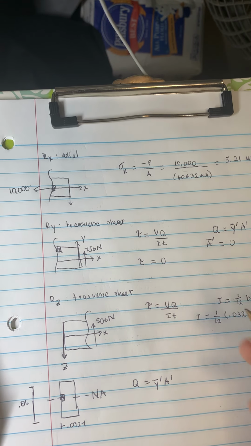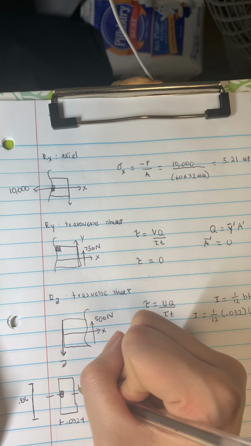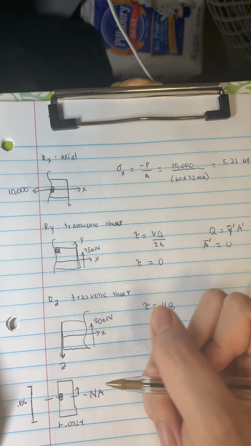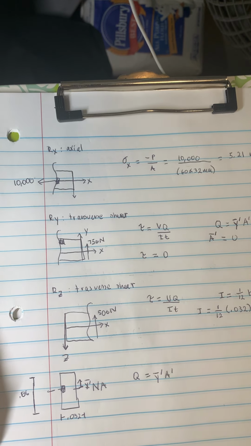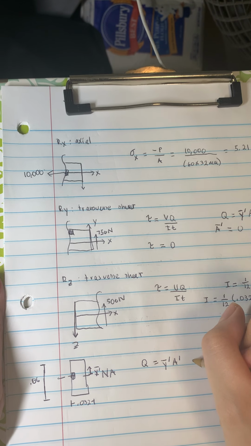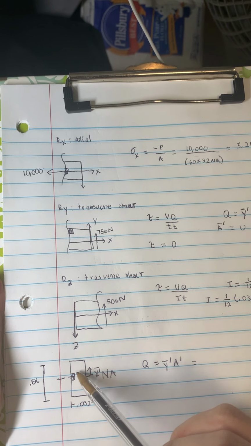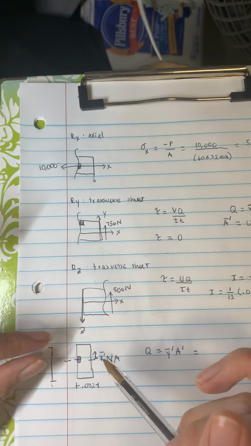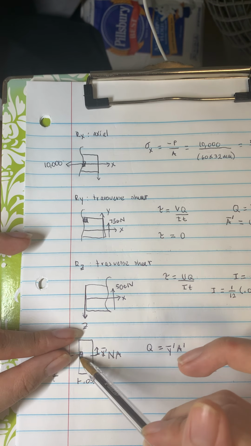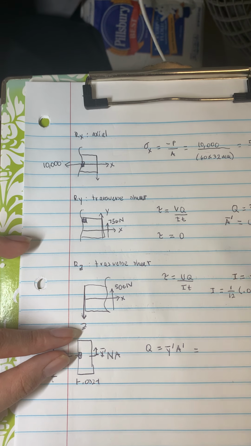Y bar is the distance from NA to the centroid. To find y prime, you take this distance and divide by 2, which gives the distance from here to here, but that's not what y prime is.